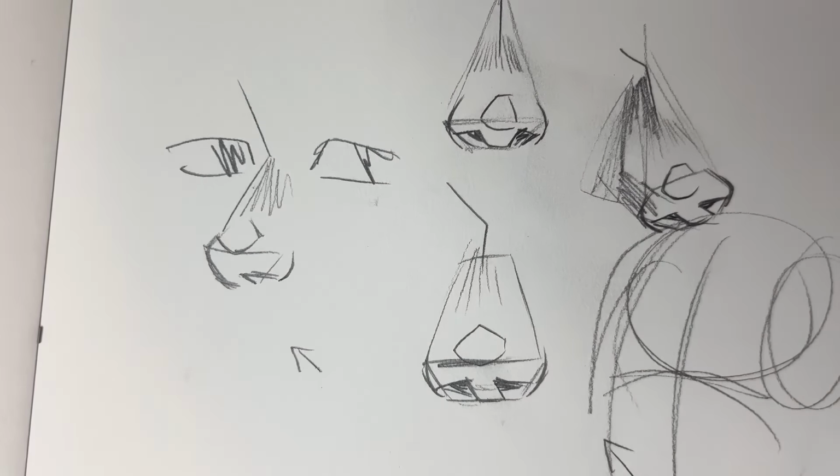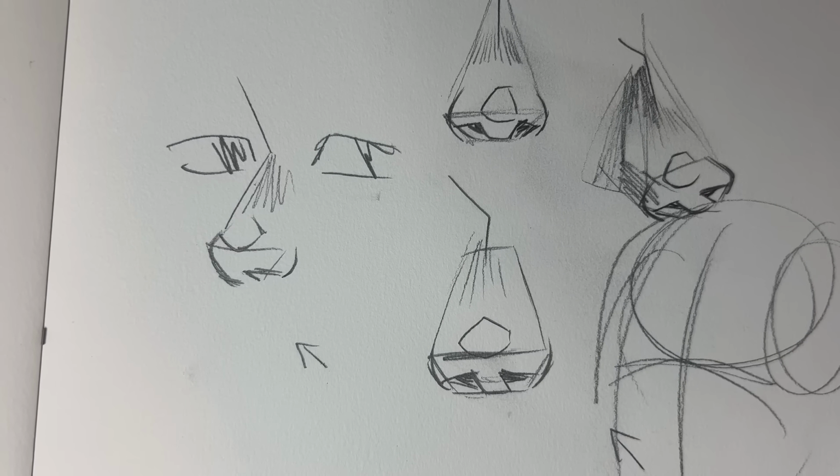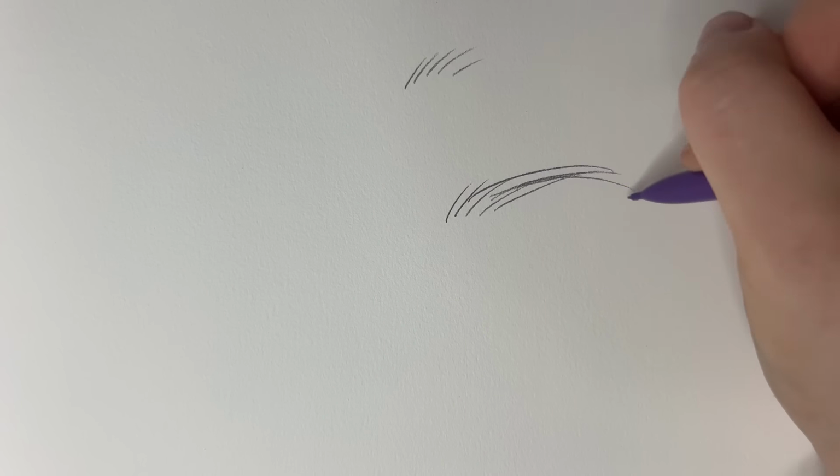Now let's learn how to do eyebrows. I kind of forgot that I do eyebrows some type of way, so I'm gonna show you guys. It's really simple, but yeah, let's do eyebrows. For eyebrows, when I do them, it's lines like this, okay? You might not like this because you might have a more cartoony style, but when I do my art style, I use lines like this. I look at references when I do them, but I can almost do them by heart.